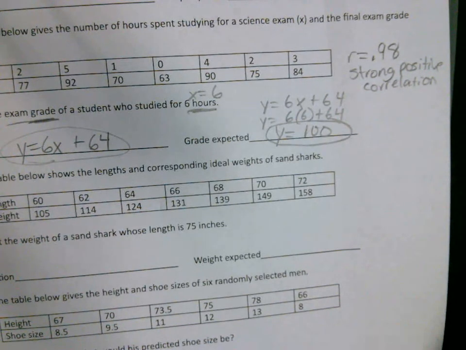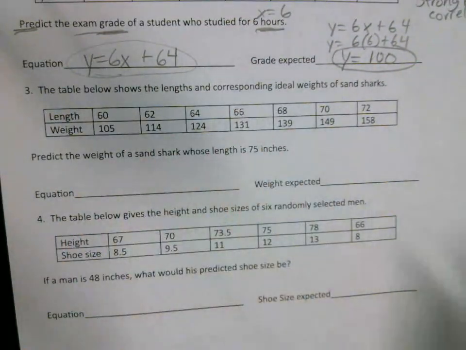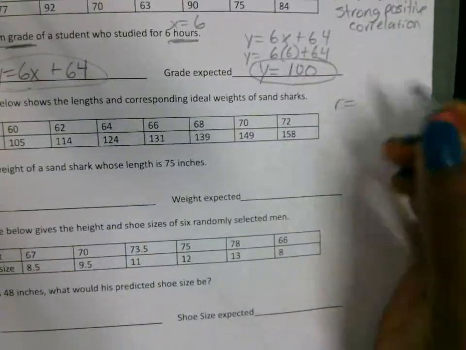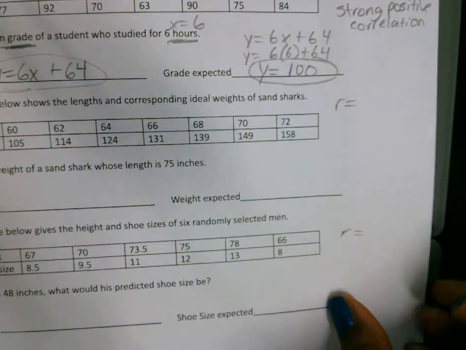Is there anyone that's lost? Okay, so I want you to do the last two on your own, please. Is there anyone that's struggling and needs help? Okay. I'm going to pause to give you a chance to get those two things done. Please also make sure that you go back and write down your R and then write what that R means.